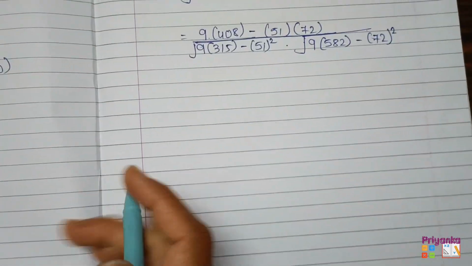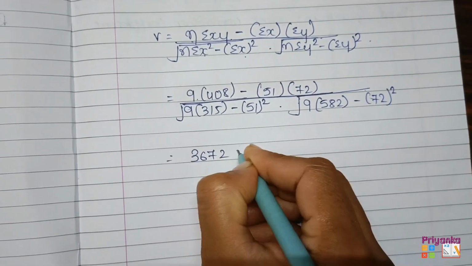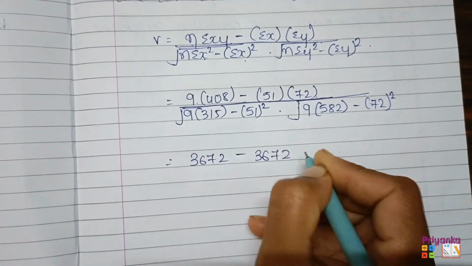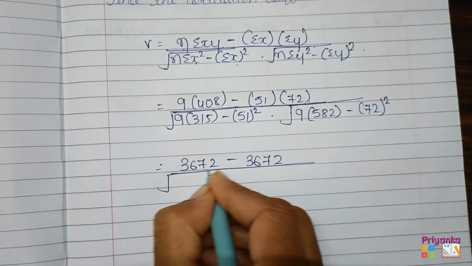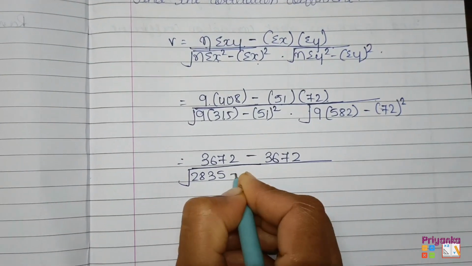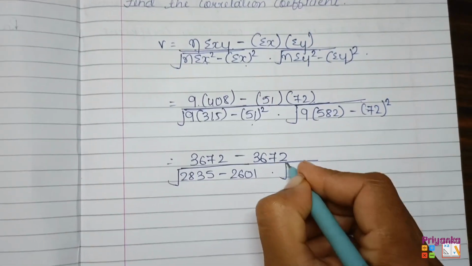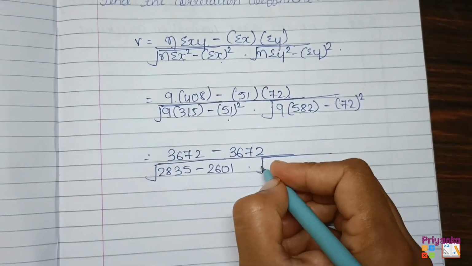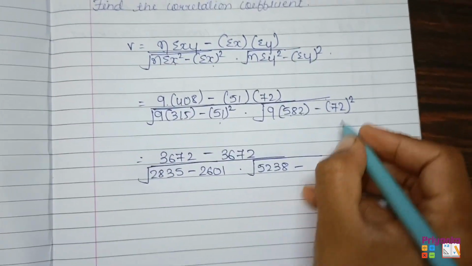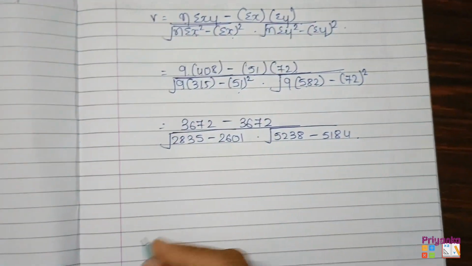Now just remove the calculation of this. 9 into 408 is 3672, minus 51 into 72, that is 3672, upon root of 9 into 315, here we get 2835, minus 51 into 51, 2601, into 9 into 582, we get 5238, minus 72 into 72, we get 5184.